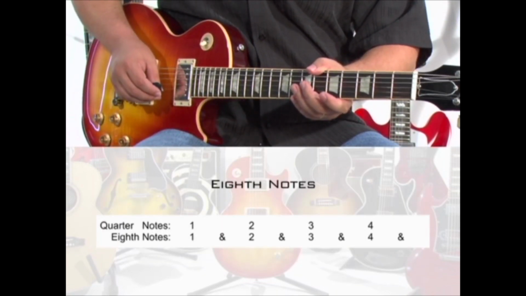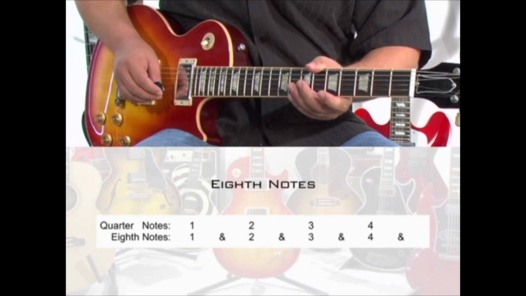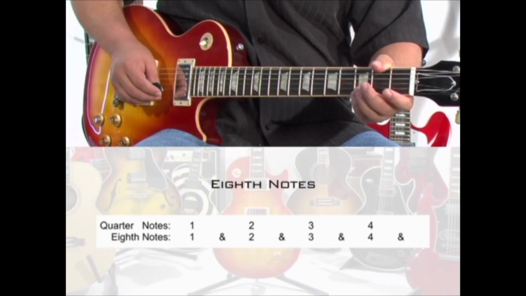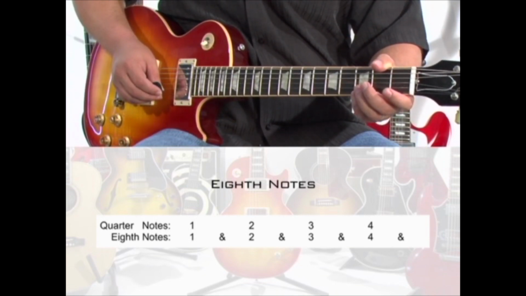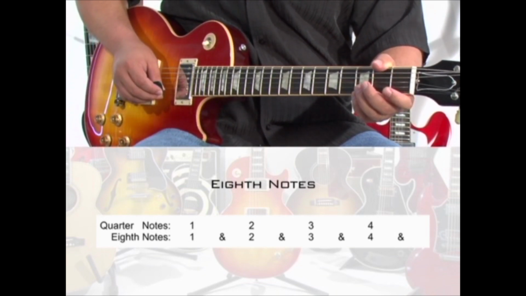Eighth notes equal half a beat, so each count needs to be separated into 2 pulses. Instead of using the basic count, 1, 2, 3, 4, eighth notes are counted 1 and, 2 and, 3 and, 4 and. The and adds the extra pulse in between each beat.